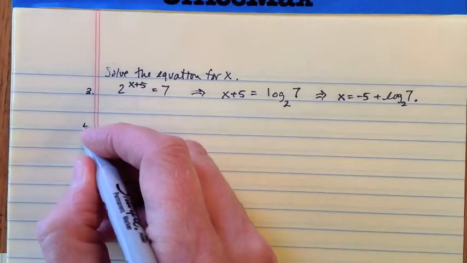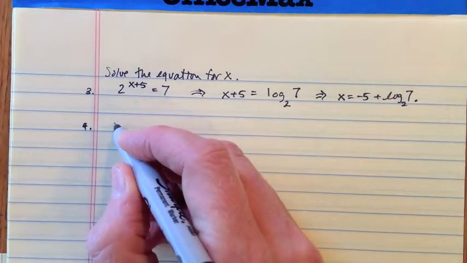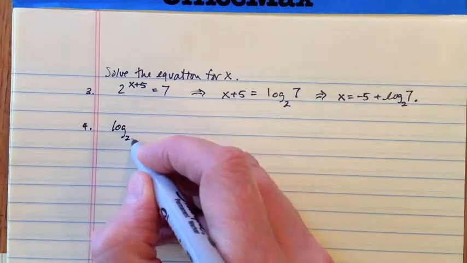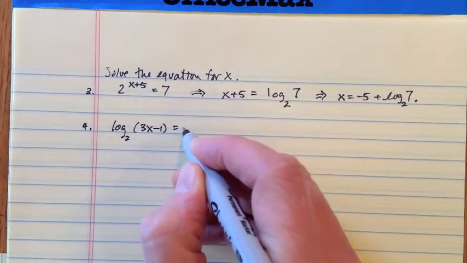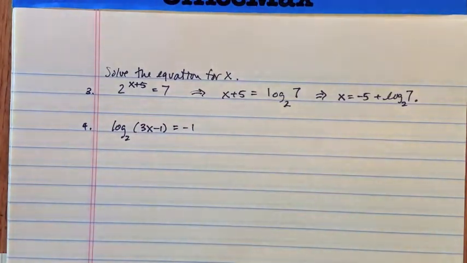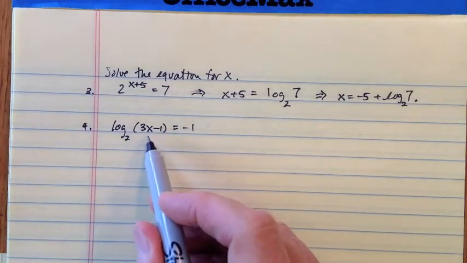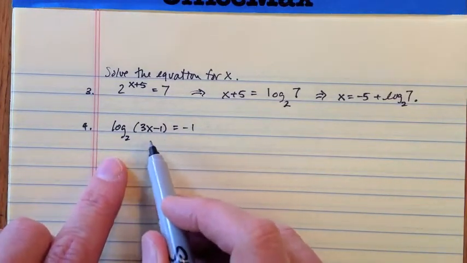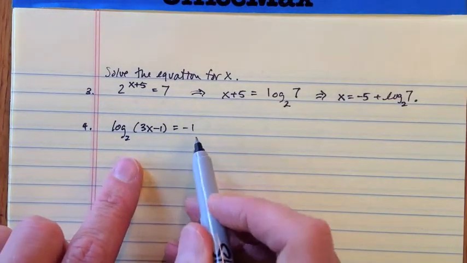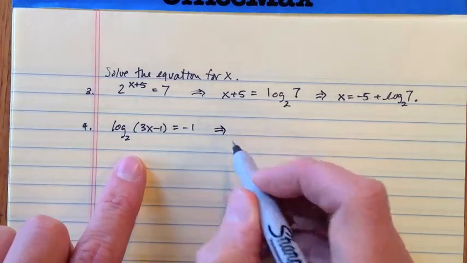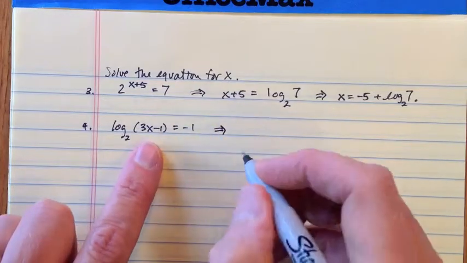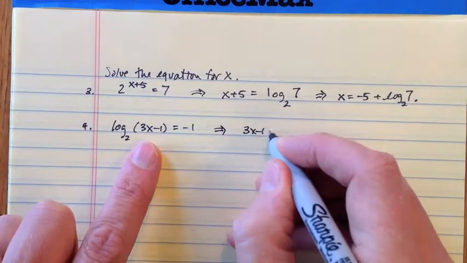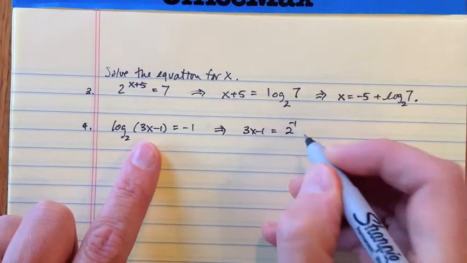Let me try another. How about this equation? Log base 2 of 3x minus 1 is negative 1. Okay, the x is inside this logarithm. Though it's in this logarithmic form, let's think about what that says in terms of exponents. That says negative 1 is the exponent I raised 2 to in order to get 3x minus 1. So 3x minus 1 must be 2 to the negative 1.